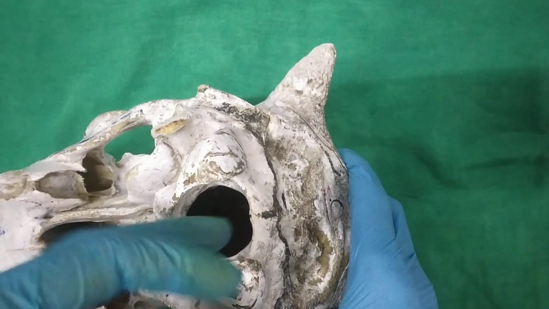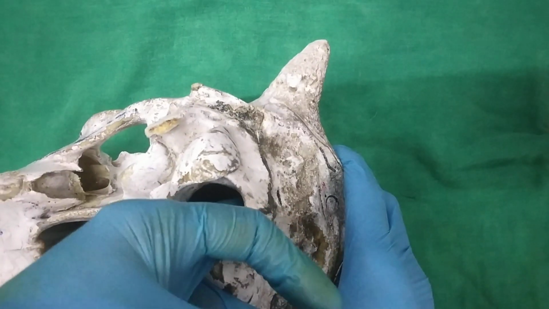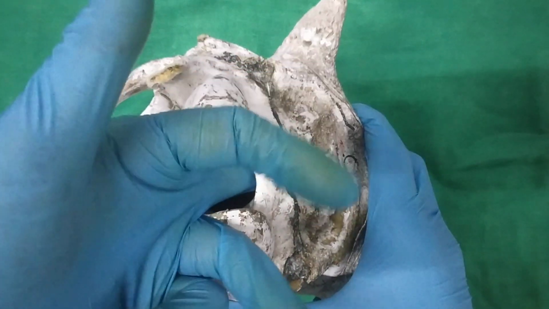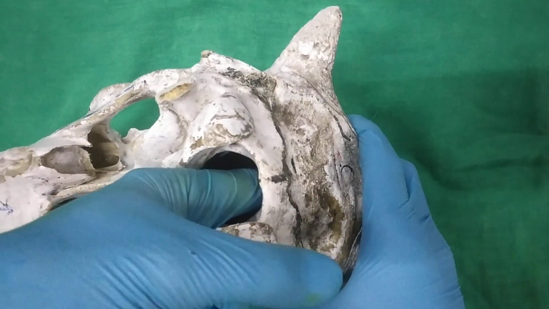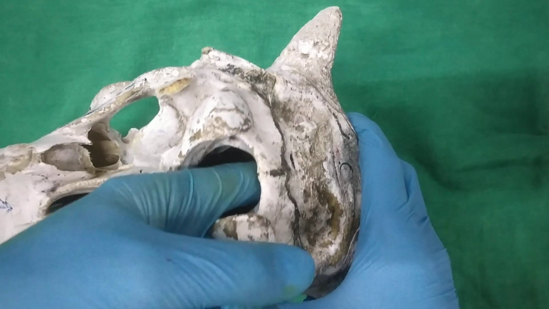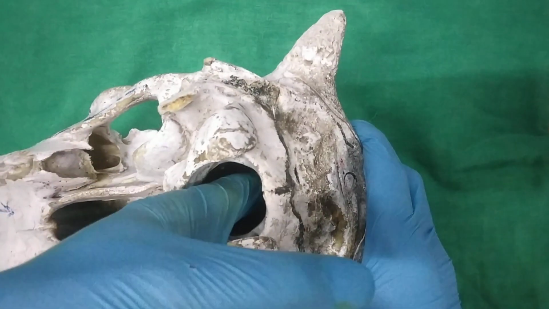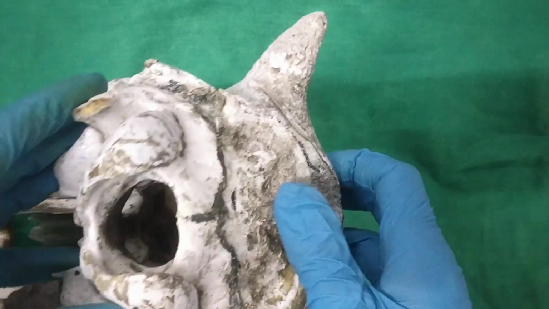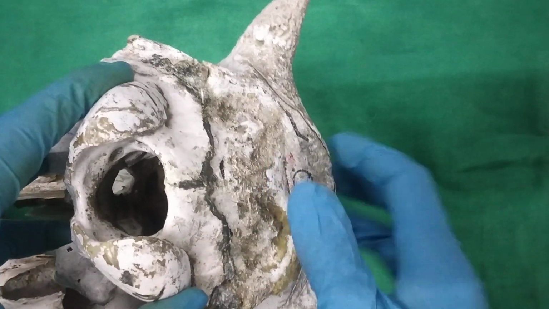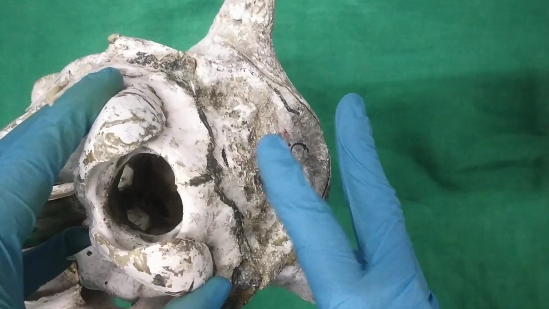Just above the fossa there is another protuberance called the internal occipital protuberance, on the cranial surface, for the tentorium cerebelli. So on the internal occipital protuberance the tentorium cerebelli is attached, and on the external occipital protuberance the funicular part of the ligamentum nuchae is attached.